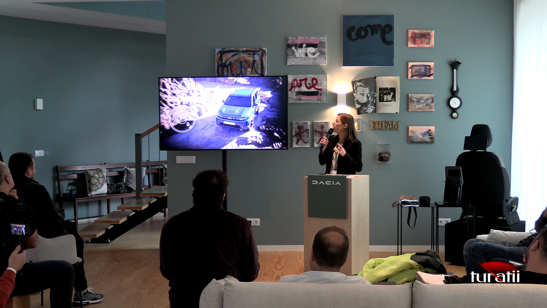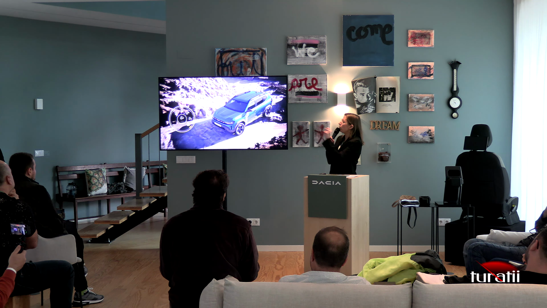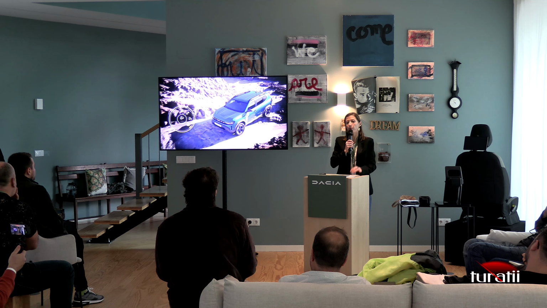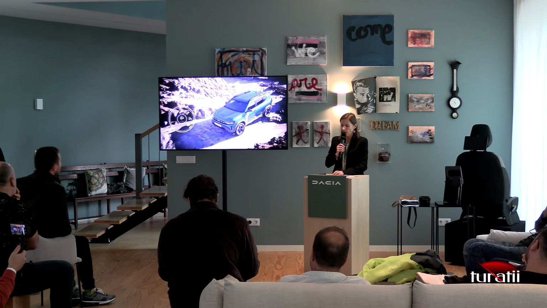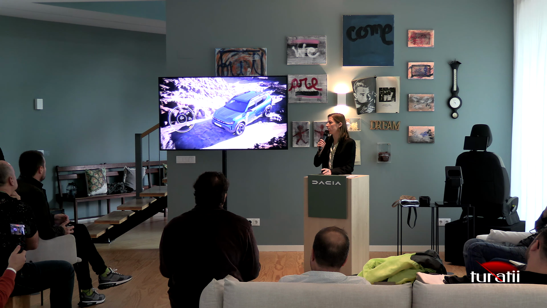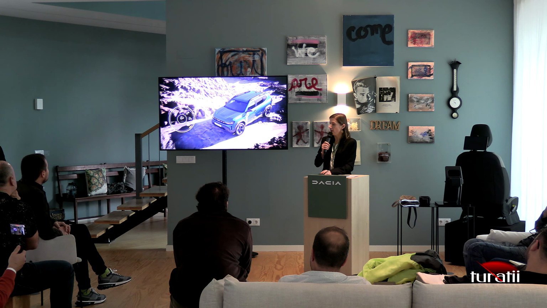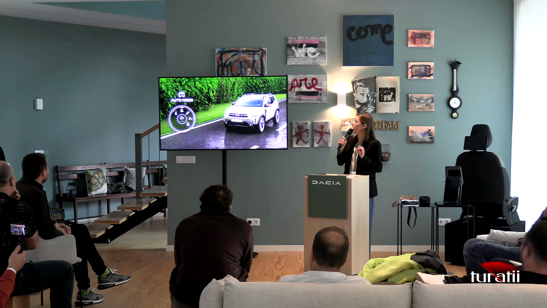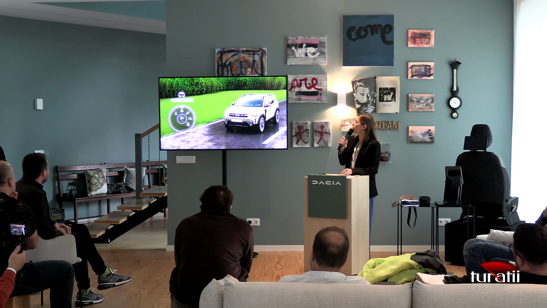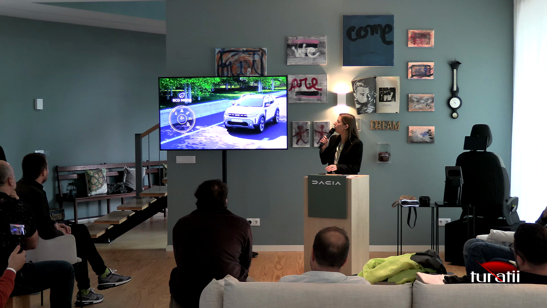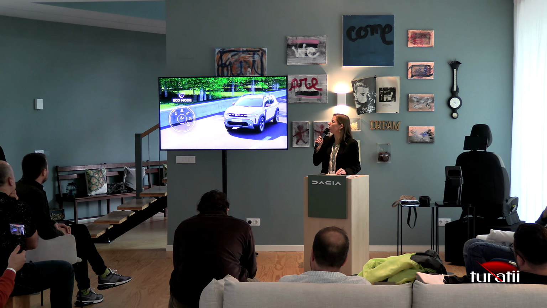We have the hill descent control with the button in the middle of the rotary, as you can see. And we have also the multimedia, the multi-view camera and the all-road information page within the multimedia system. Finally, in the rotary, you will also find the auto mode for day-to-day driving and the eco mode for fuel consumption optimization.